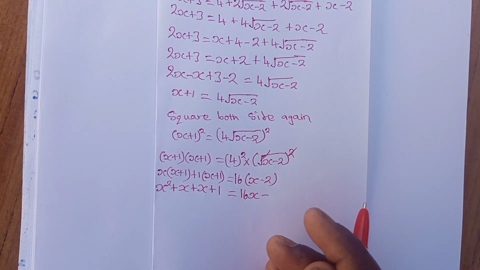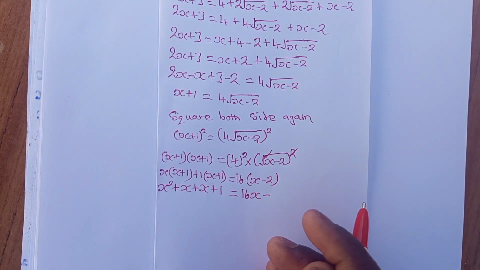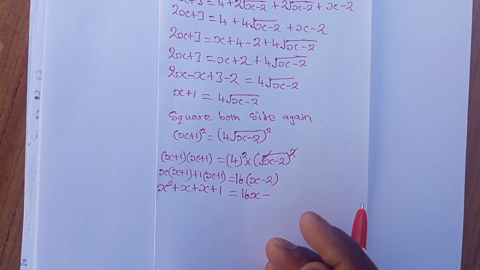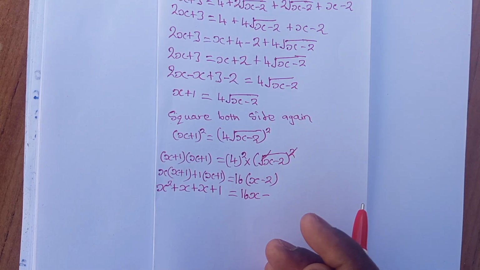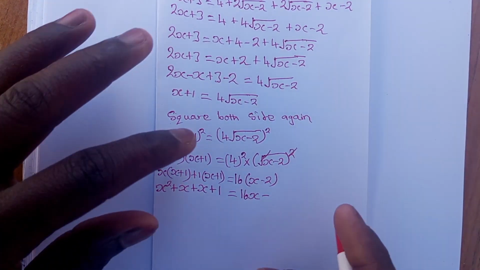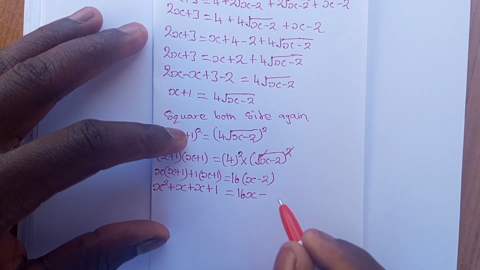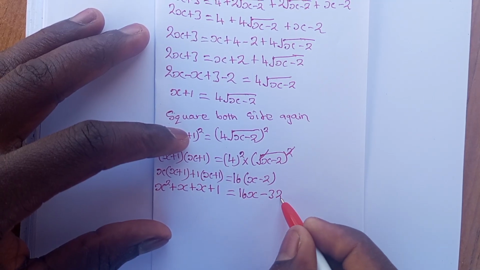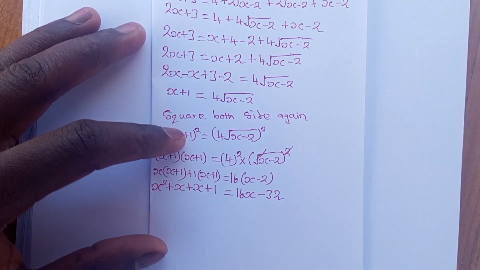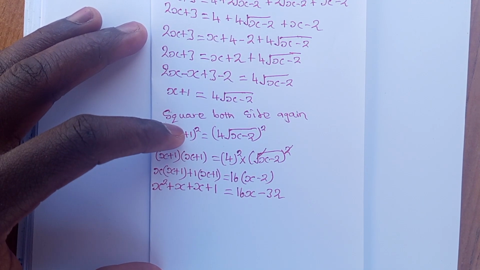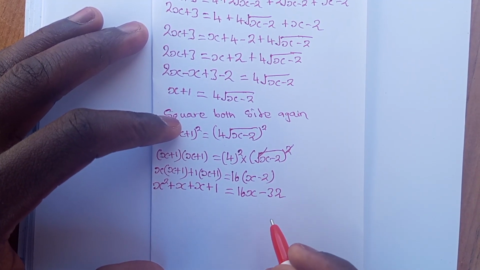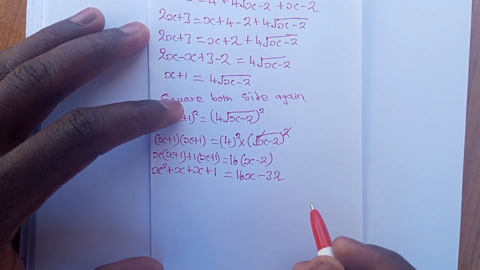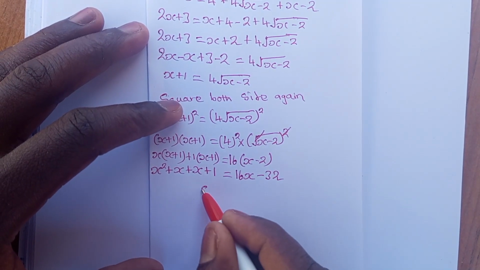Now we solve. We are going to multiply now, 16 times 2. 16 times 2, we are going to have 32. So our next step, what we are going to do now, we are going to put it in order. We are going to collect like terms.